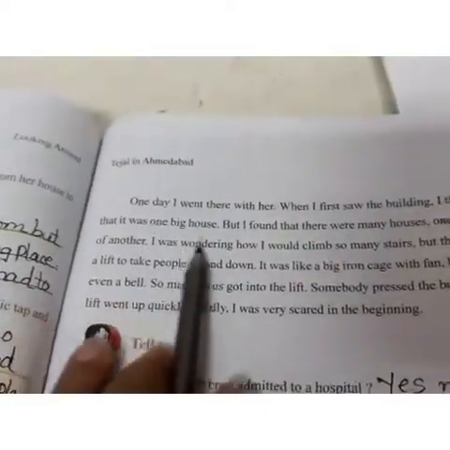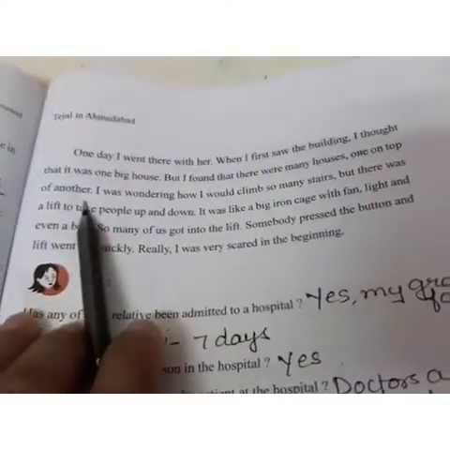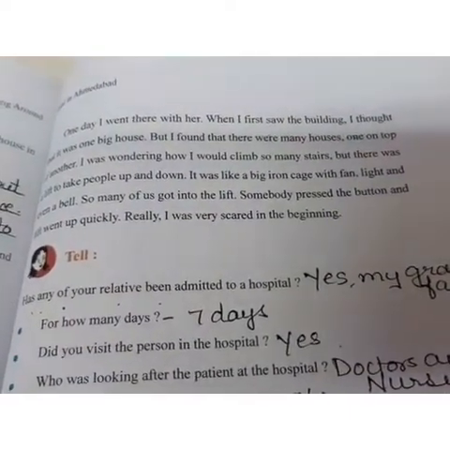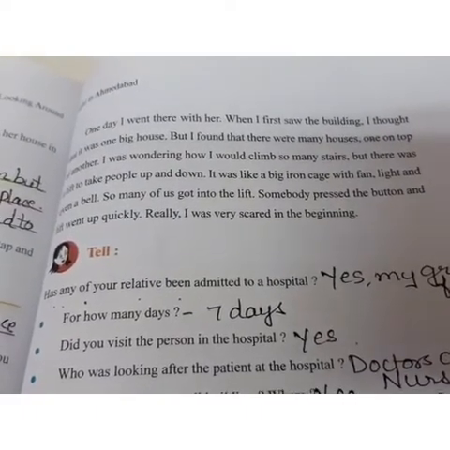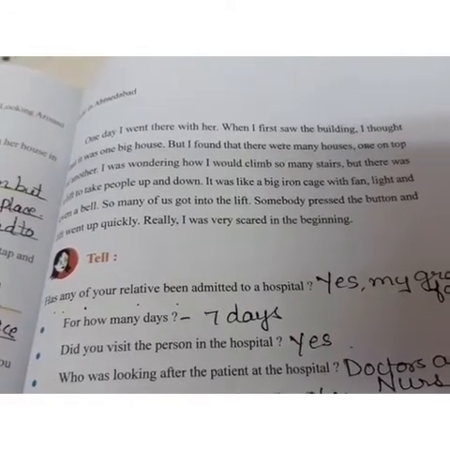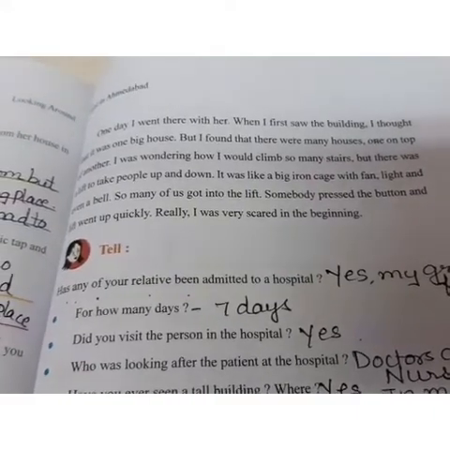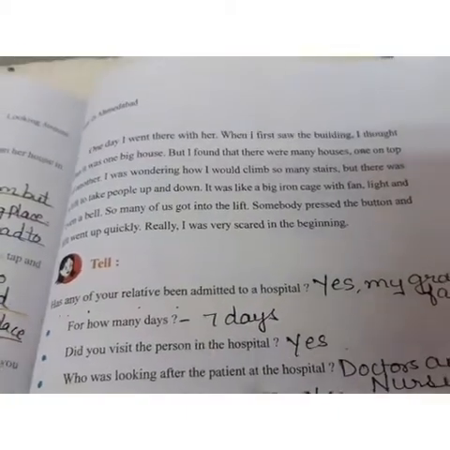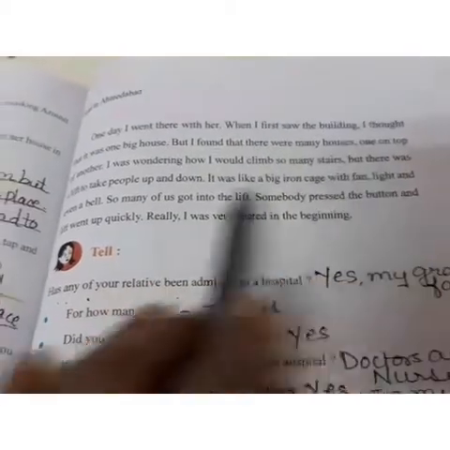Moving on to page number 133. One day I went there with her. When I first saw the building, I thought that it was one big house. Now Tejal had never seen such tall buildings or the multi-story buildings in the villages. So one day she thought of accompanying her mommy to that building. When she first saw the tall building, she thought that it is a very big one house only. She didn't know that in this building there are many houses because in villages such things are not seen. But I found that there were many houses, one on the top of another.